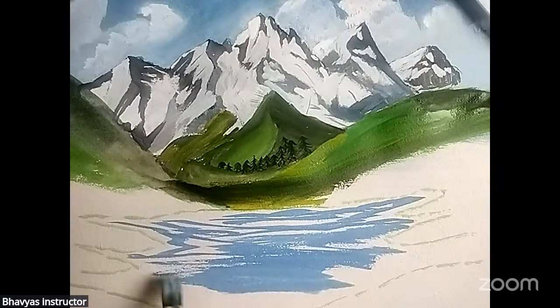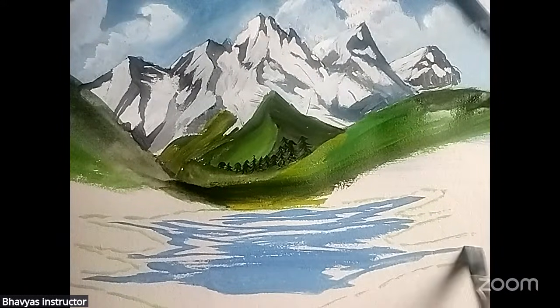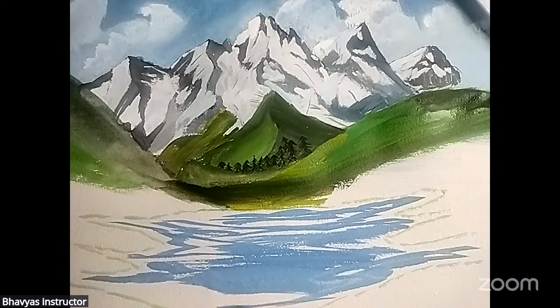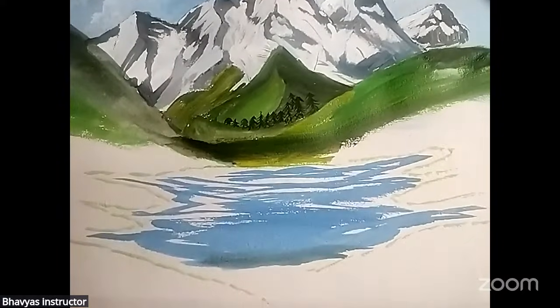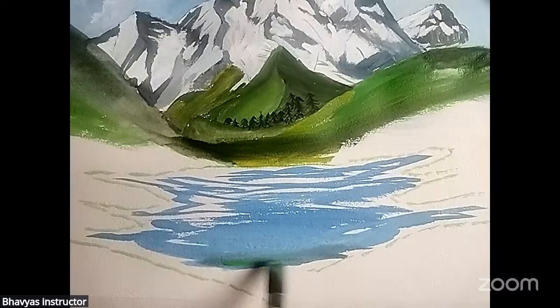So when it comes near, there you need to add a little bit of green, this part. So when you take green, take emerald green, light green, and mix it with a little bit of blue.